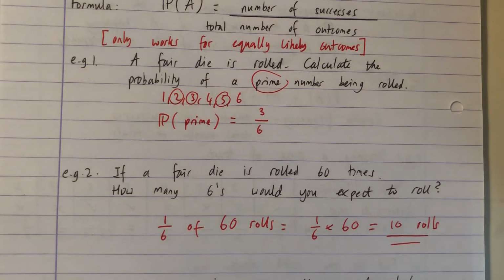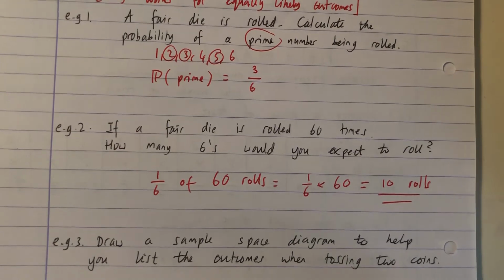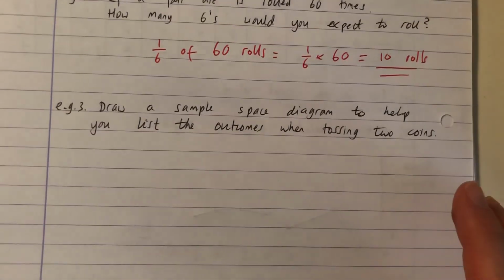So that is pretty intuitive. That's what you'd expect to happen. Obviously, if you did conduct the experiment, it's unlikely you will get exactly 10, but that is the definition of random. You can only give predictions. You can never perfectly predict what the future is going to hold. So yes, unfortunately, 10 is the expectation, but not the reality.